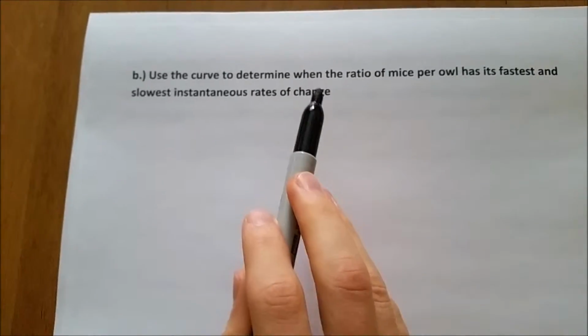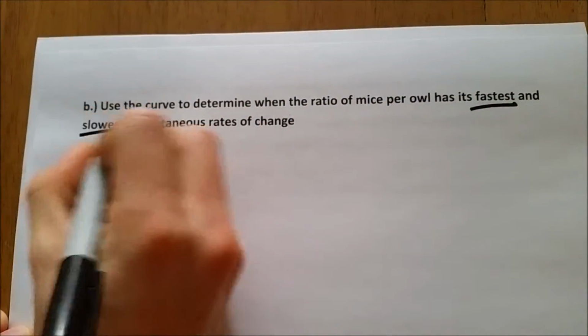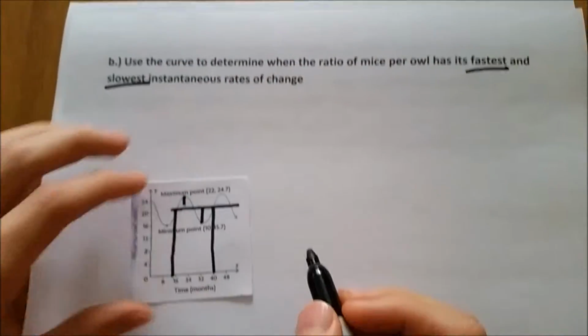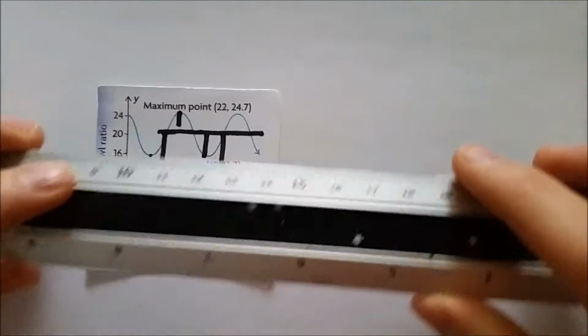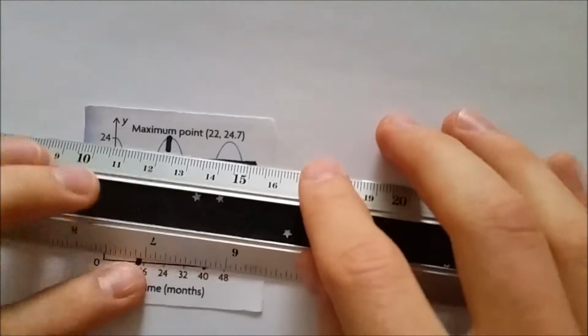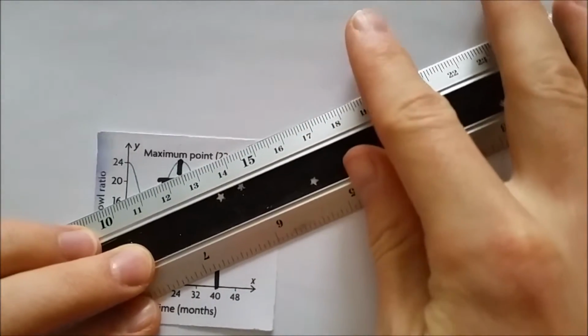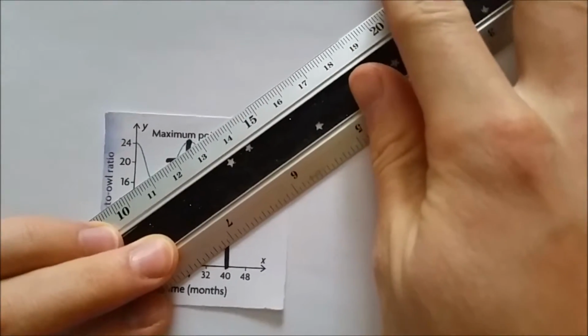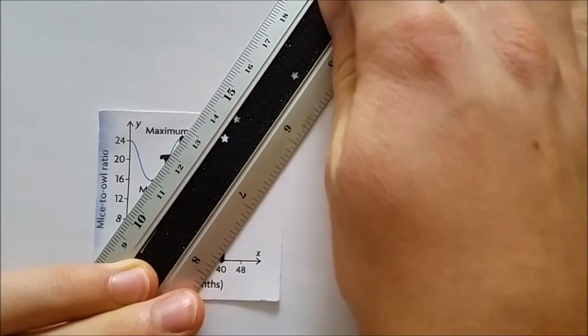Then we have to use our next question: use the curve to determine when the ratio of mice per owl has its fastest and slowest instantaneous rates of change. We can use the graph to have a visual. If we start on the axis right here and we go up, we see that as we get towards the maximum and minimum values, it takes much longer to get there.